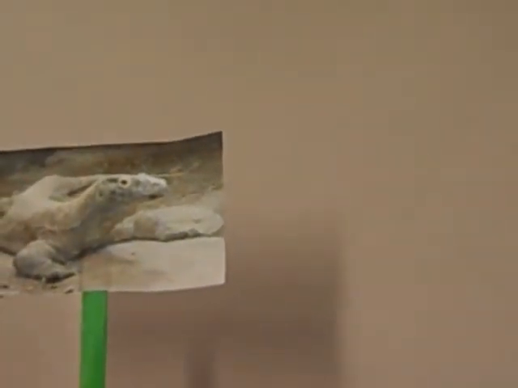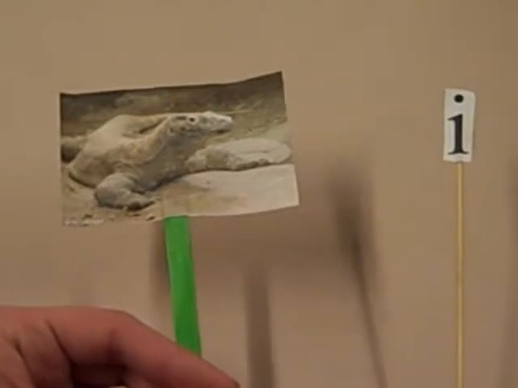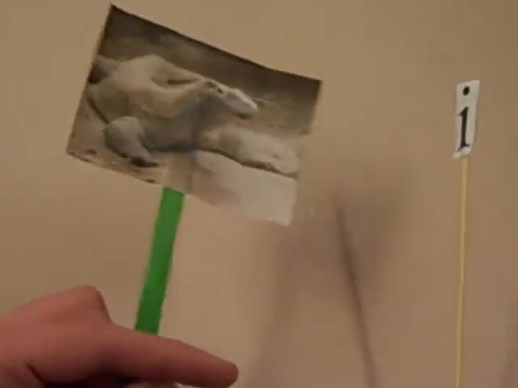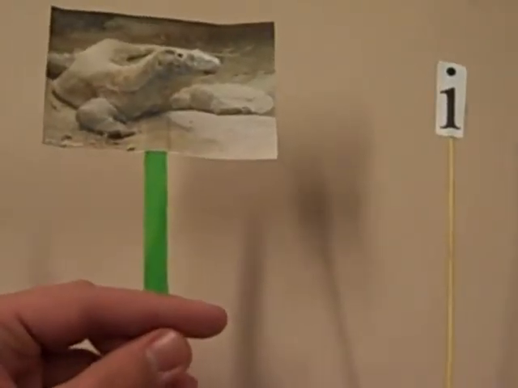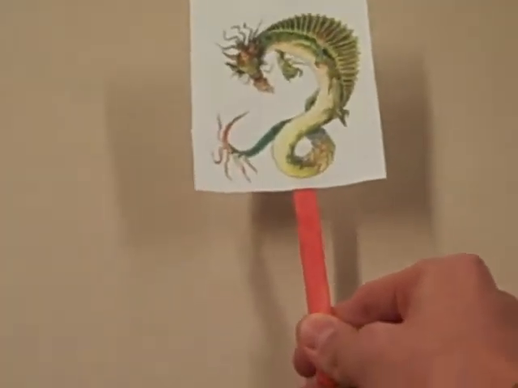Here we have a Komodo dragon. Think of it as a real number. And here we have the square root of -1, also known as i. Normally these two wouldn't get along, but with this new math concept, when we multiply this Komodo dragon by i, we get a dragon, which is an imaginary animal.